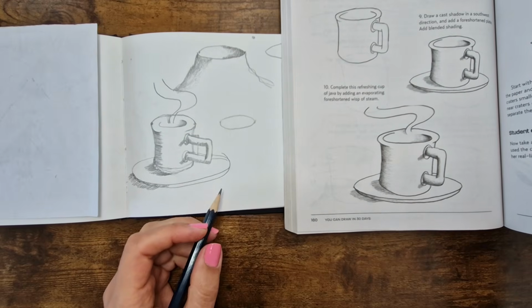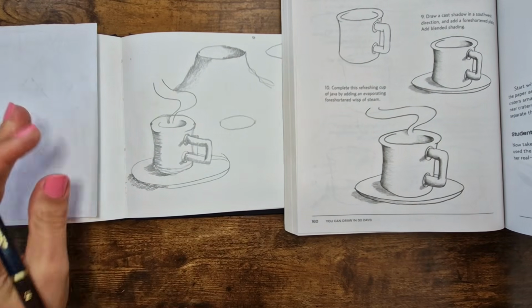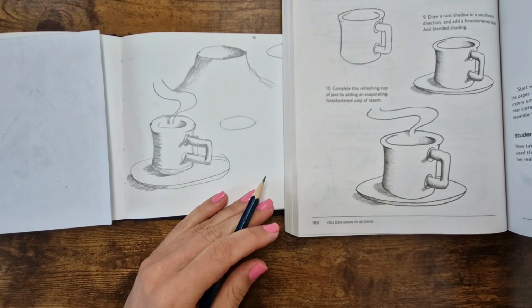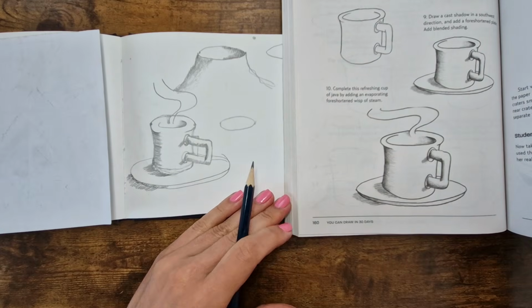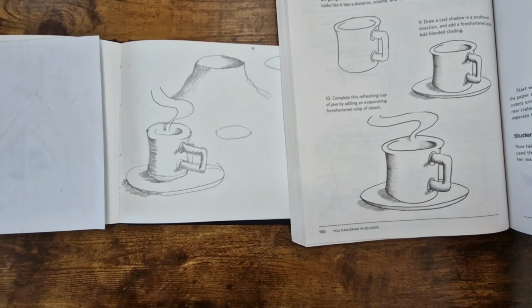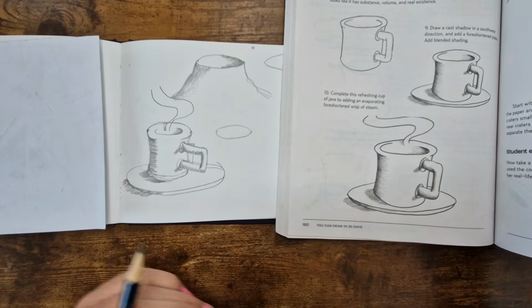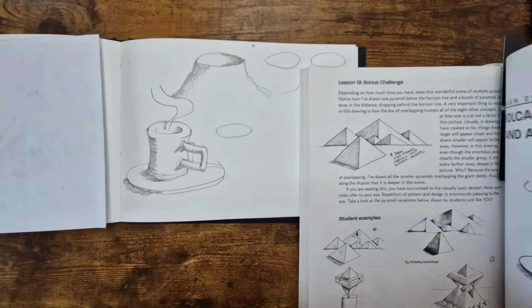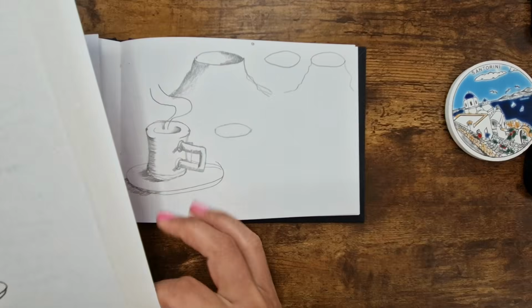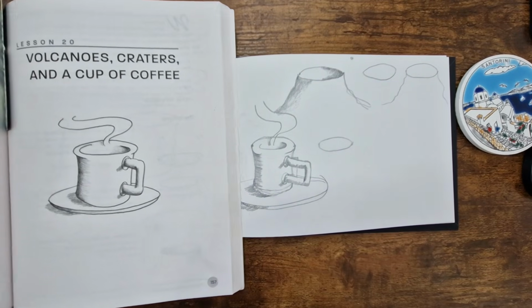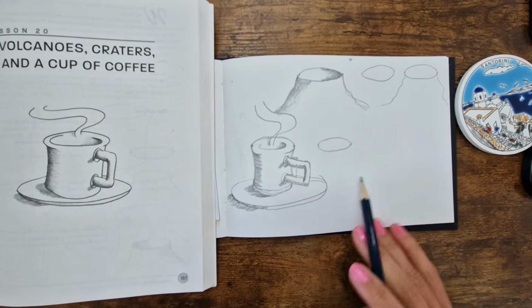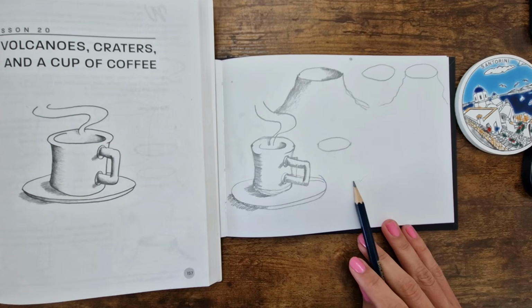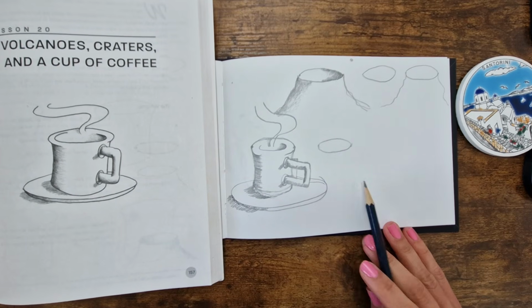I enjoyed learning the technique, and I'm looking forward to improving my skill at it and getting better. So let me have a look quick. I'm just gonna do this. Yes, it's volcanoes.